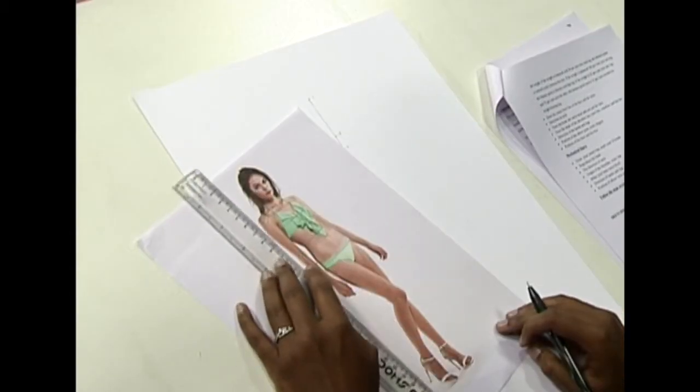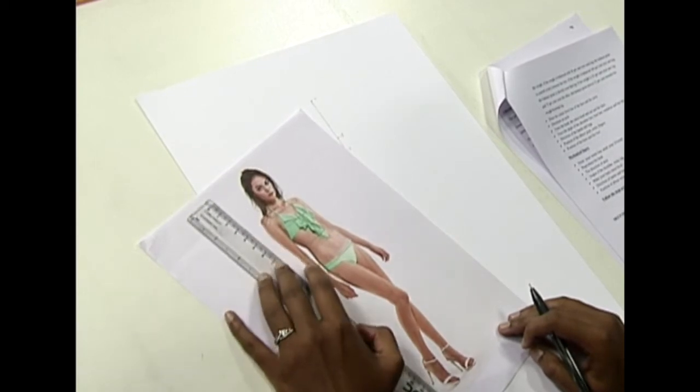Now, the first thing while drawing a fashion figure or a fashion illustration, at least in the beginning stages, is to always use a reference image. This is to understand the body and the movement of the body. While choosing the reference image, we have to always keep in mind that it has to be a good quality reference image with no blurred pixels in it.